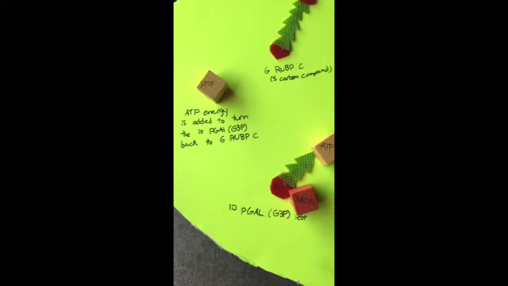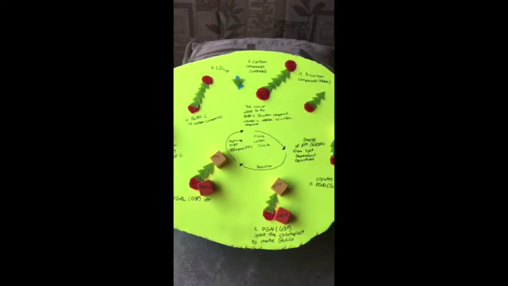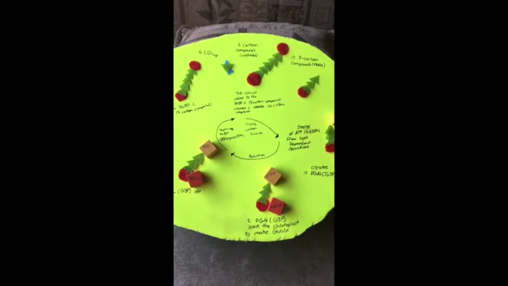The final step is regeneration. It takes the remaining G3P, and with the energy of more ATP, it makes the original 6 RuBP 5-carbon compounds. That is the Calvin cycle.